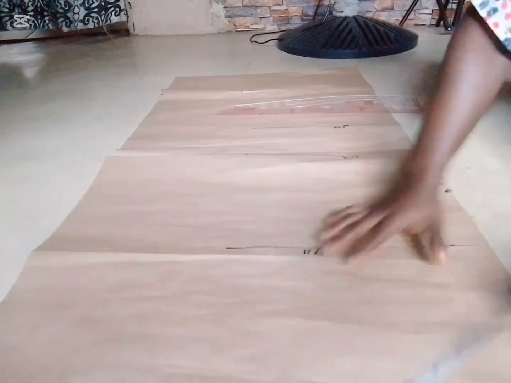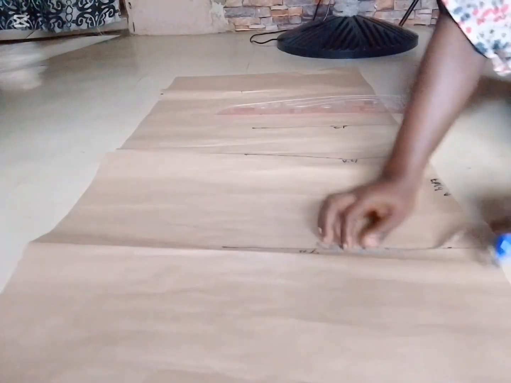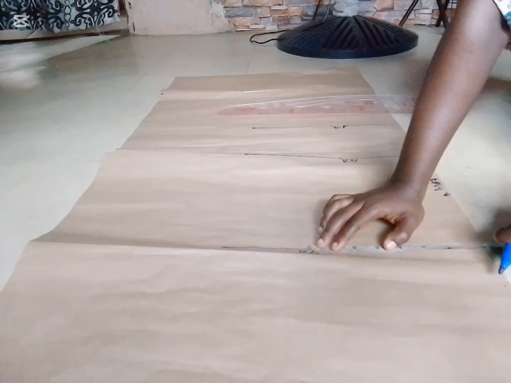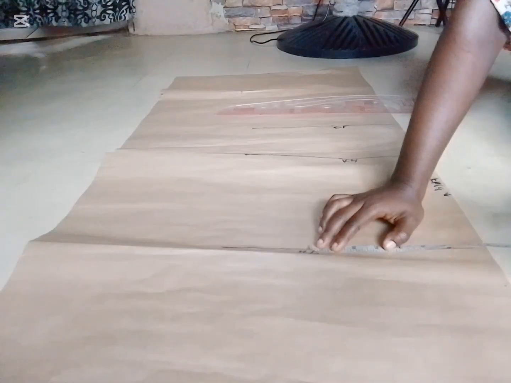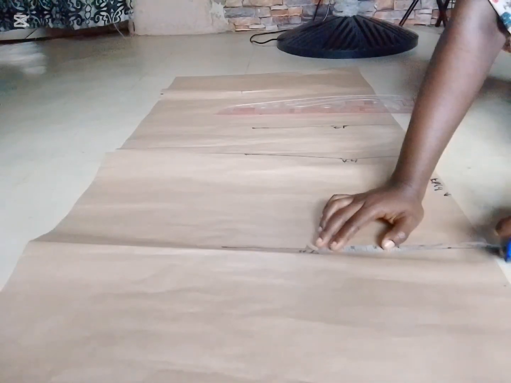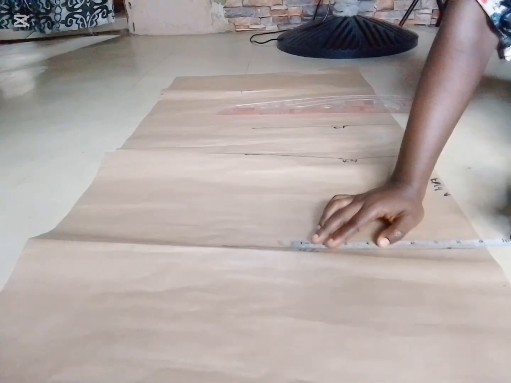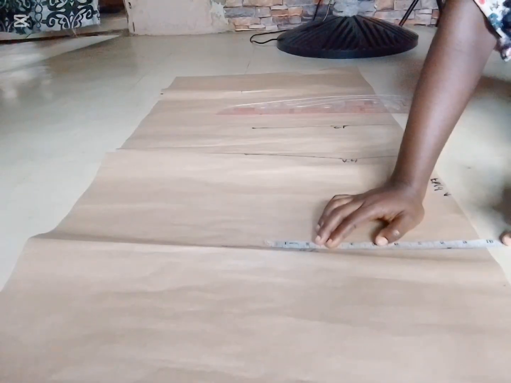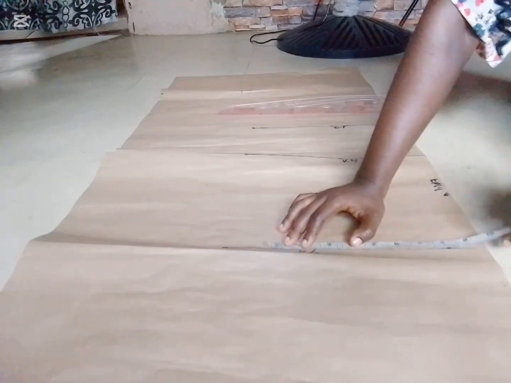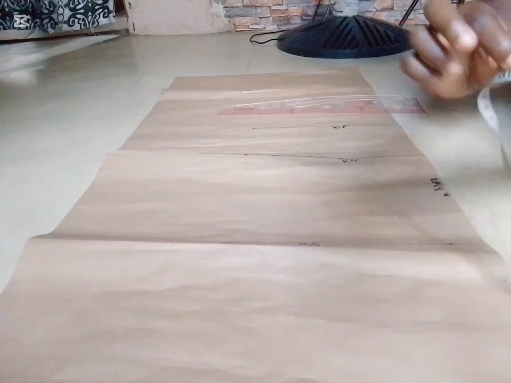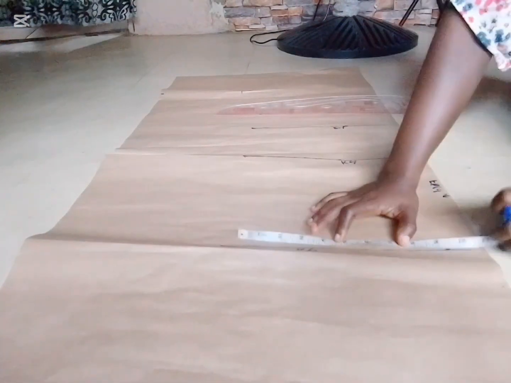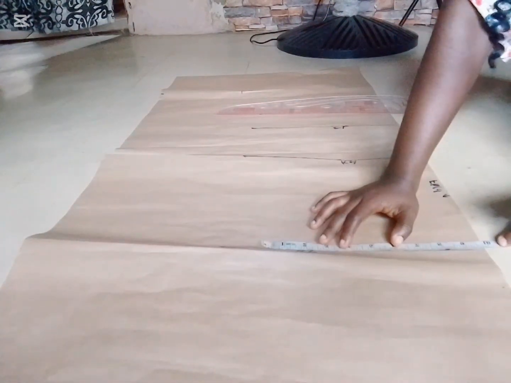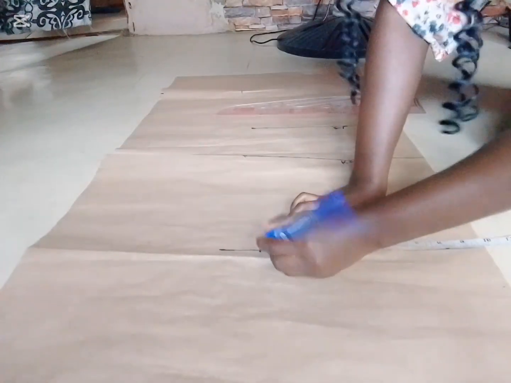Alright, so I'll come to the hip line. Hip divided by 4 will give me 9.875. Hip is 39 and half divided by 4, so I'm going to approximate it to 9.8. Using the method I used in the first measurement, 9.8 will be here. Then I will mark it.